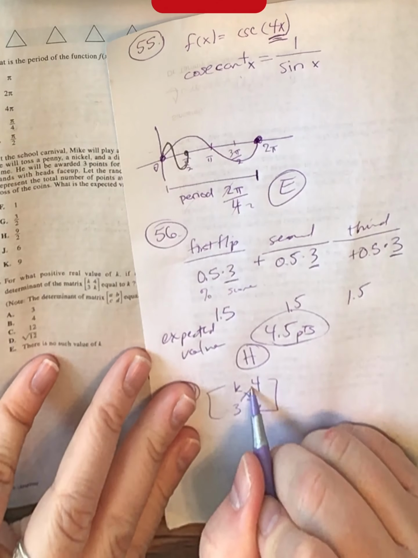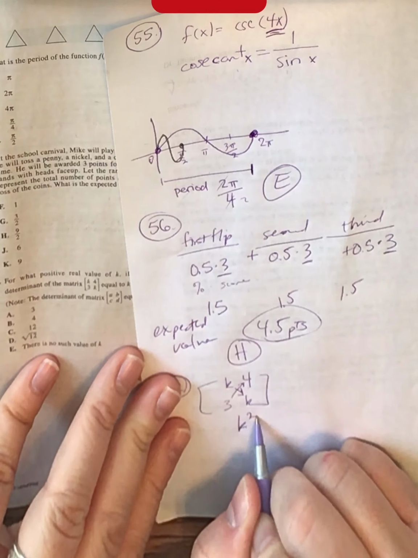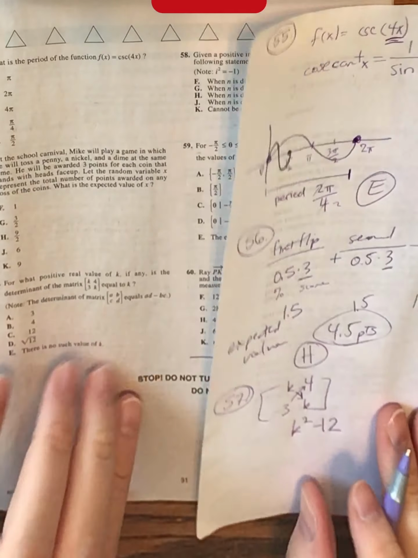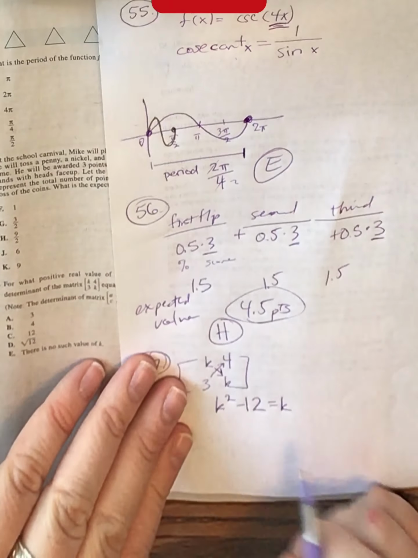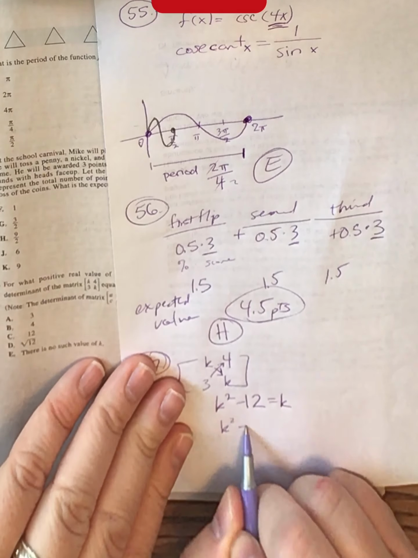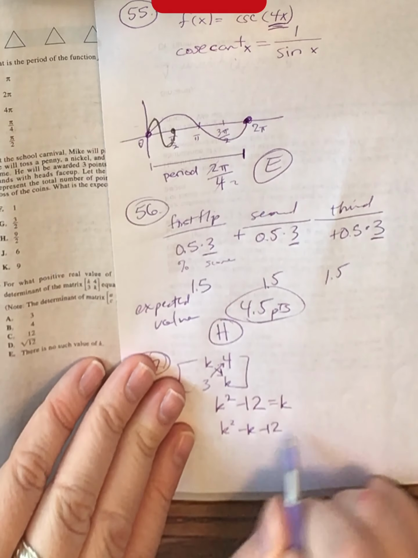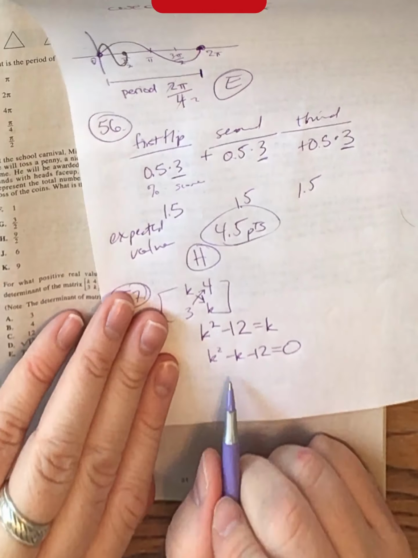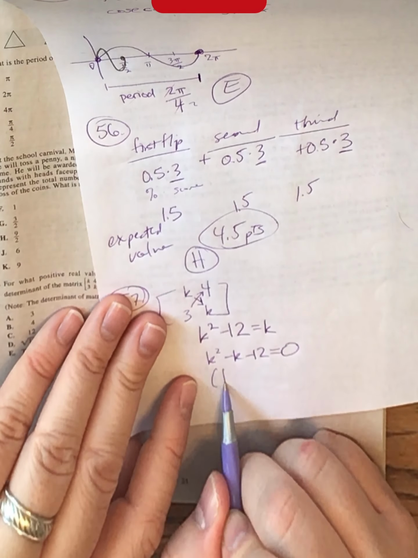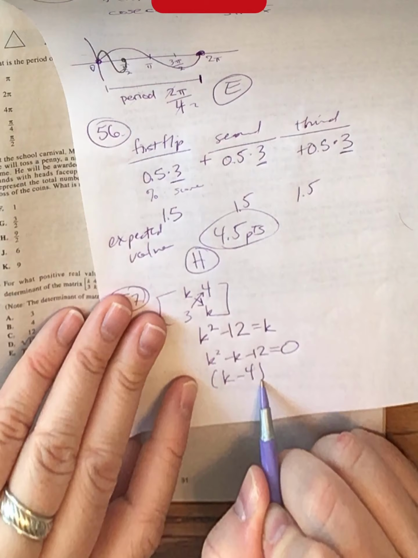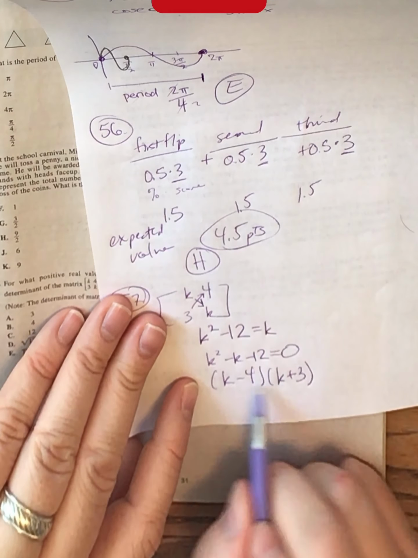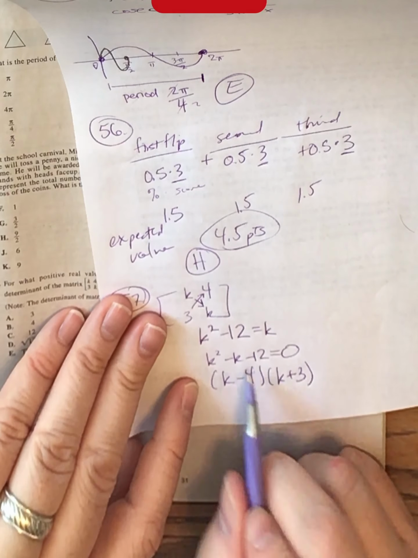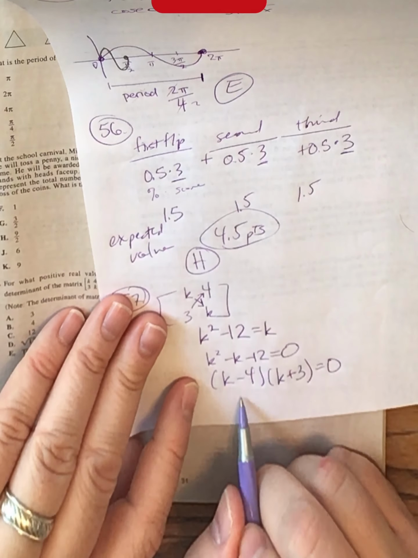So we're looking for k squared minus 12, and we want that to equal k. We would subtract the k over and get it equal to 0. These are not like terms, don't combine them. And then now it's a factoring question. K minus 4 times k plus 3 would multiply to negative 12, but add to negative 1. So there I factored it.